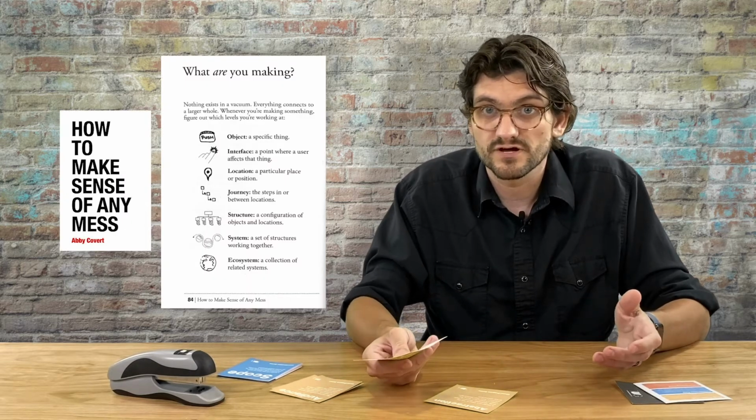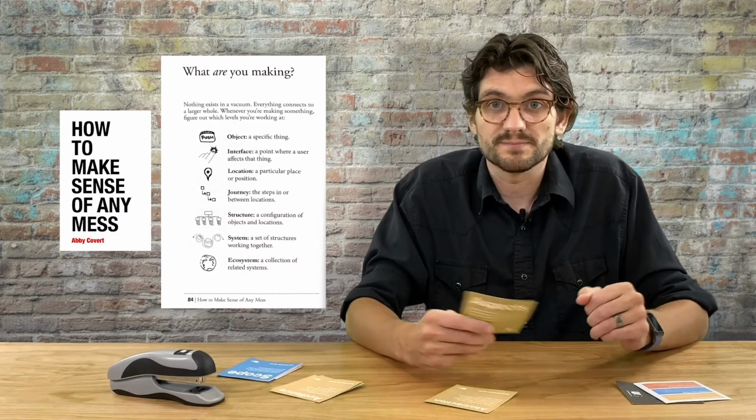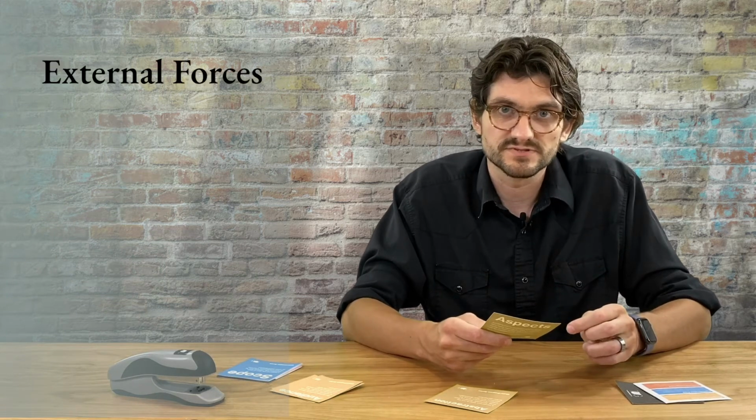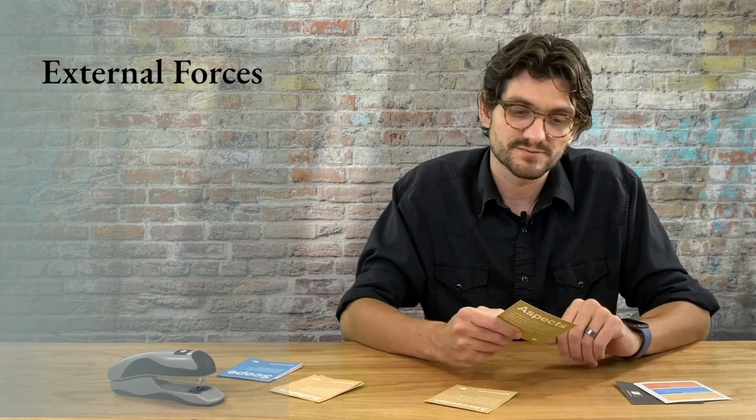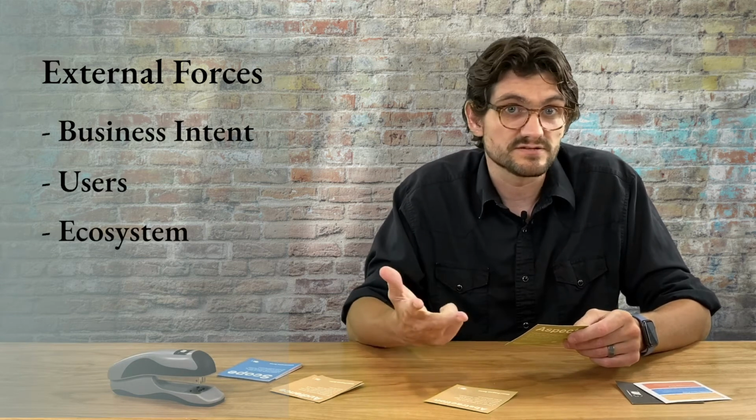Let's use an example to look closer at forces and facets. While I model many different things in my life, my professional work is mainly focused on architecting digital systems. And as such, I pulled together a set of aspects that I've adapted from the levels that Abby Covert offers us in her book, How to Make Sense of Any Mess. And they work really well for dealing with how to divide up different aspects of a digital system. Let's start with the external forces. Remember, these are the aspects we can't change, but need to understand and adapt to. In a digital system, these are often the business intent, the users, and the ecosystem.